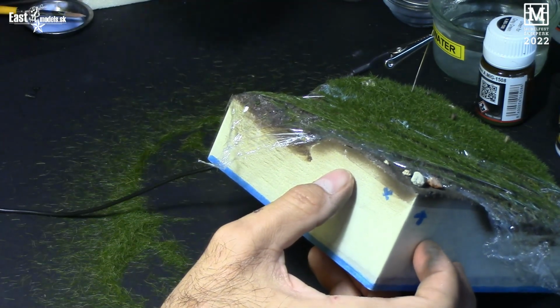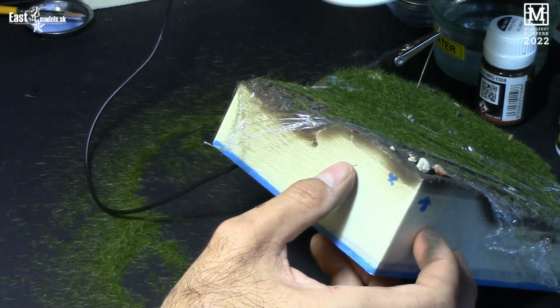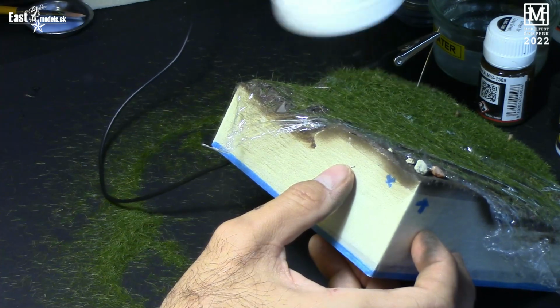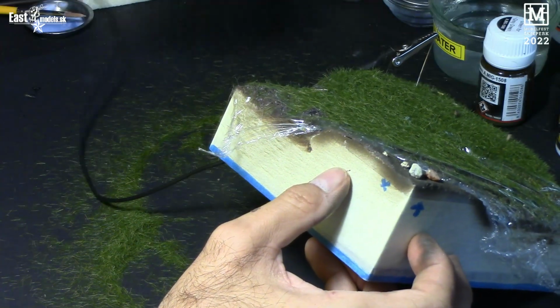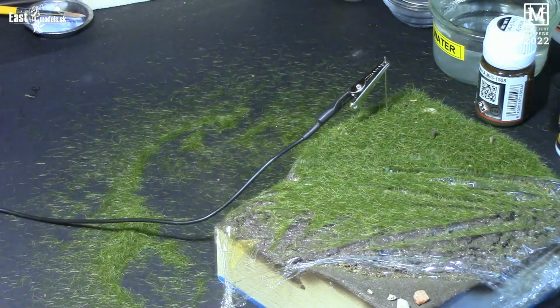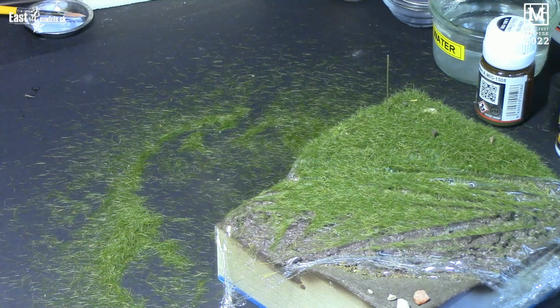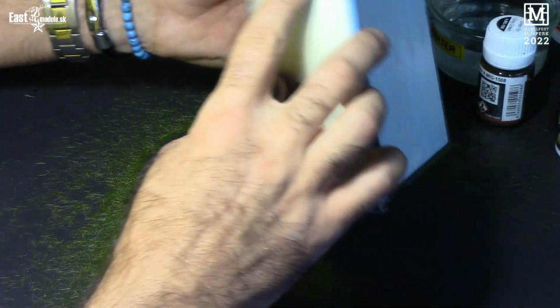Remove a little bit of the base and start to apply the product. And you can cover all the surface with ultra glue. Okay. Remove the excess of the product another time.